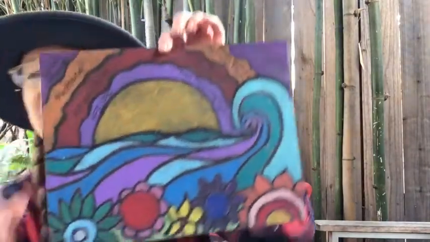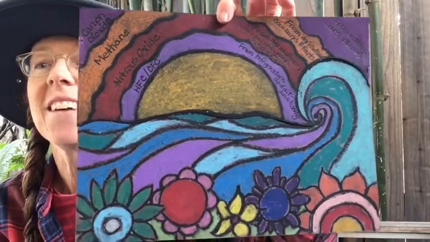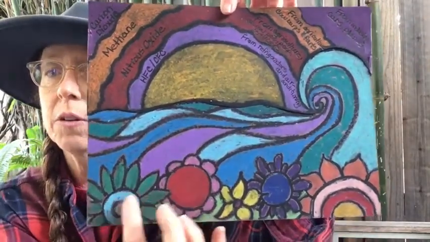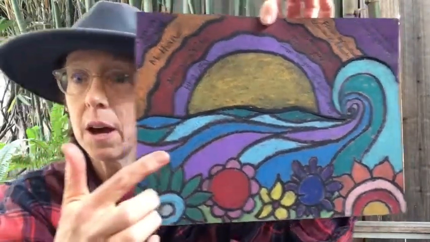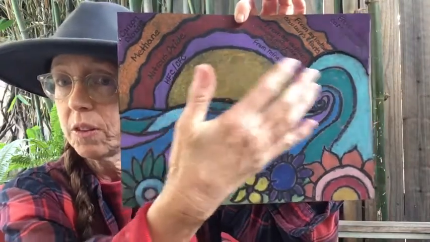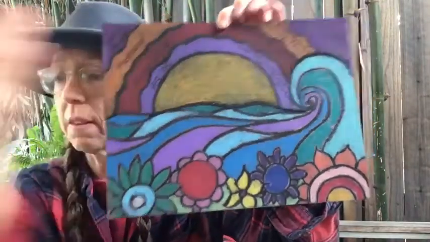Now let's get to the fun part. The fun part is our greenhouse gas landscapes, with oil pastels. So I'm going to show you a couple examples of what they're going to look like. There's one. For each landscape, you're going to have a foreground, which in this case is the flowers, a midground, which in this case is a big wave, and a background, which is the sun and all the greenhouse gases.